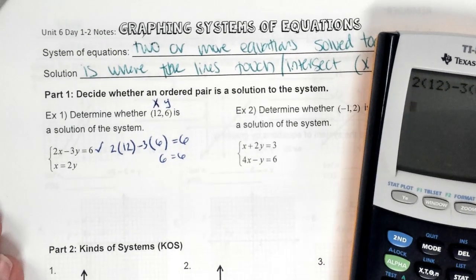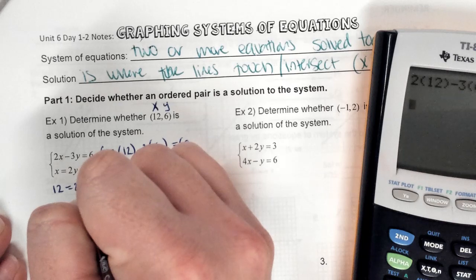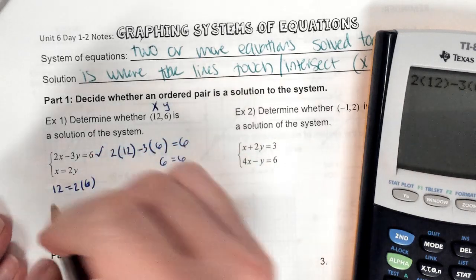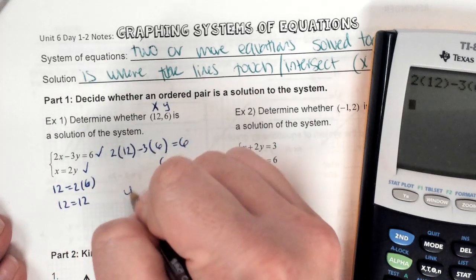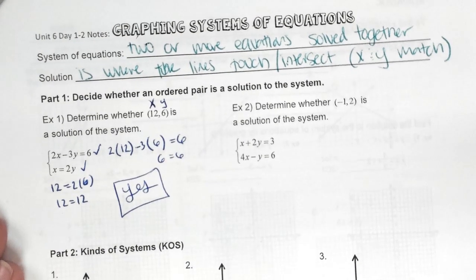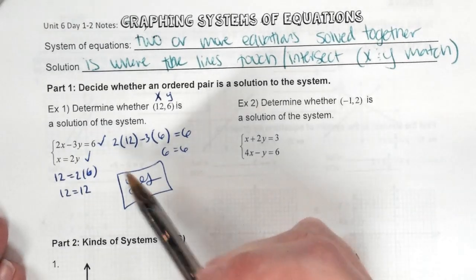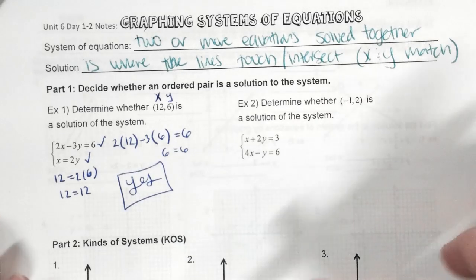And when I plug it into the second one, well, X is 12 equals 2 times Y, which is 6. What's 2 times 6, y'all? Did it work? So this is a solution, because it was a solution to both equations. Are we okay with that?